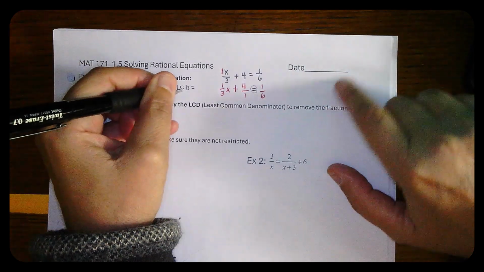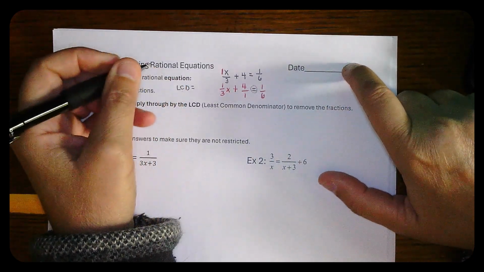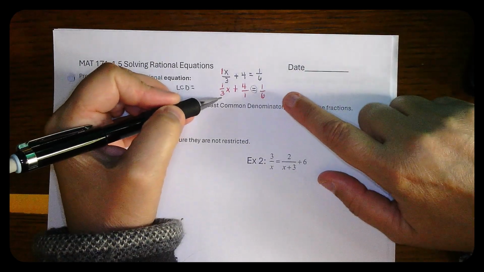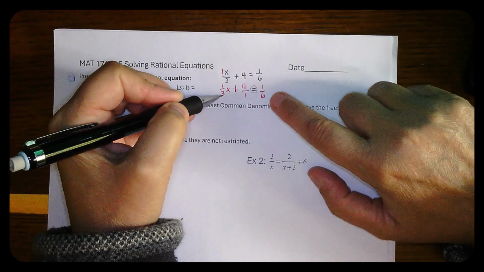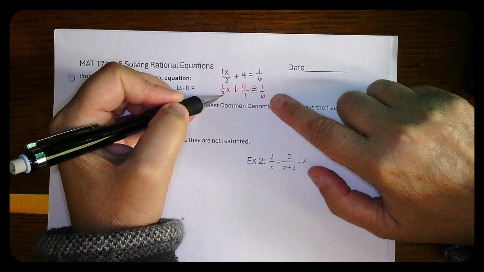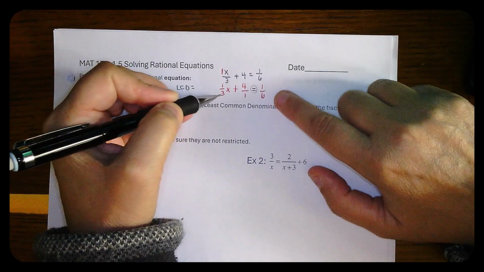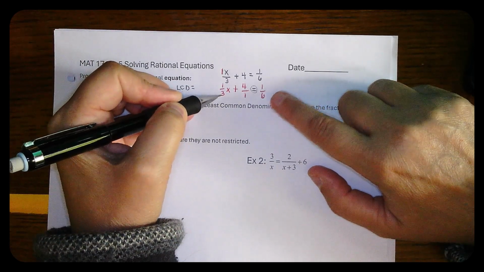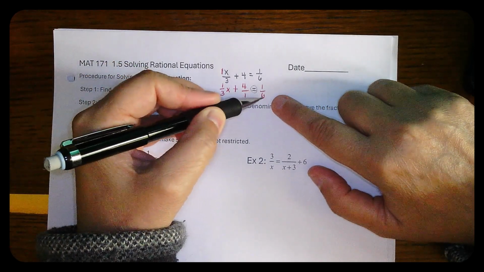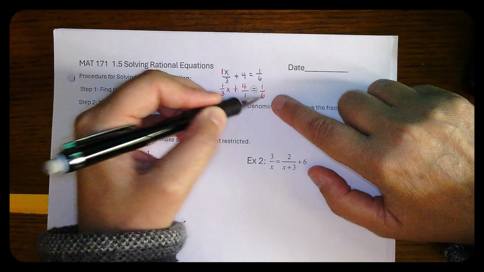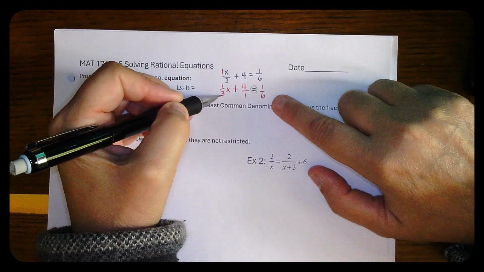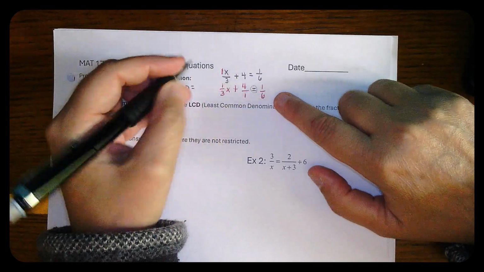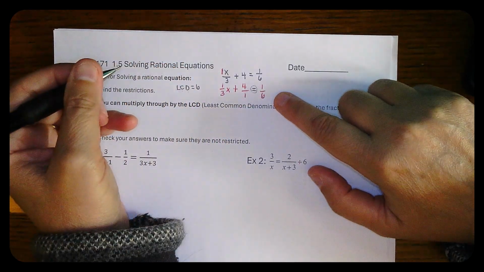And so the least common denominator is the smallest multiple that both 3 and 6 would go into. So you can just start with a smaller number and say, okay, 3 times 1 is 3. Does 6 go into 3? No. 3 times 2 is 6. Does 6 go into 6? Yes.